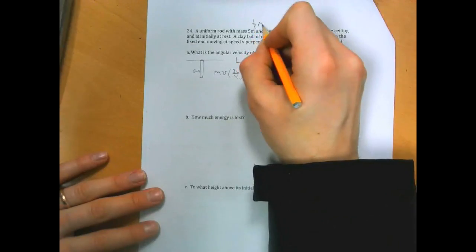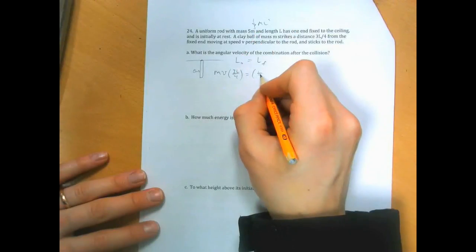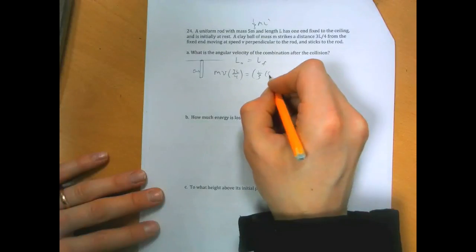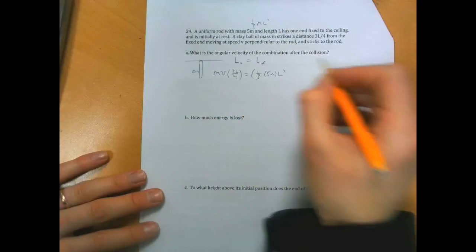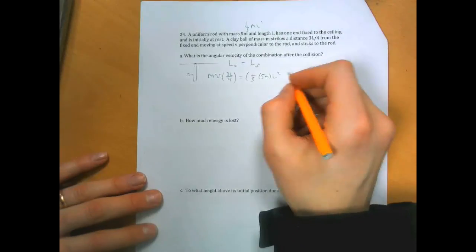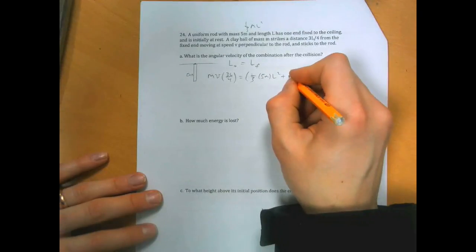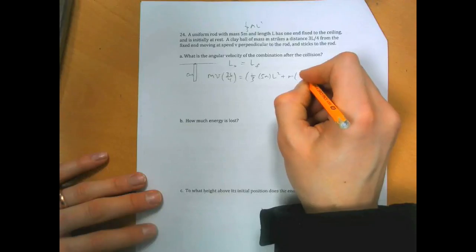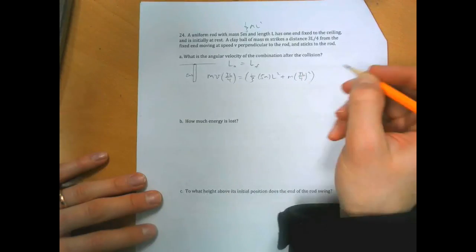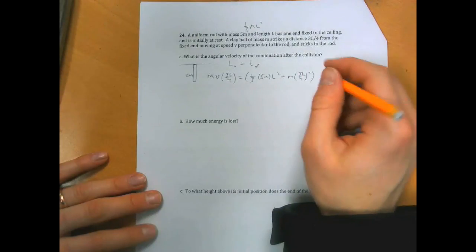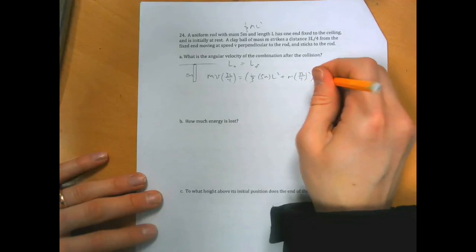That's going to be 1/3 ml squared. So moment of inertia is 1/3 times 5m times L squared plus the clay ball point mass. So that gives us m times (3L/4) squared. Mr squared is for a point mass. And angular velocity of the combination, final.